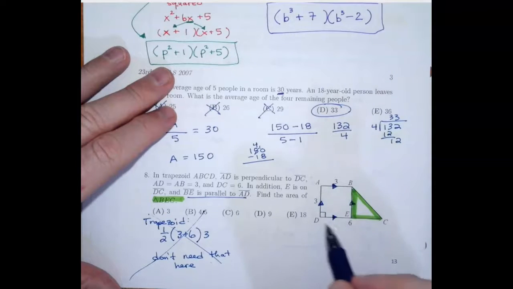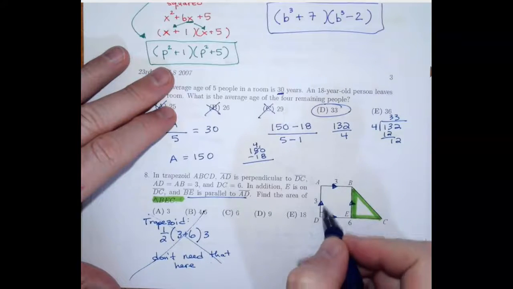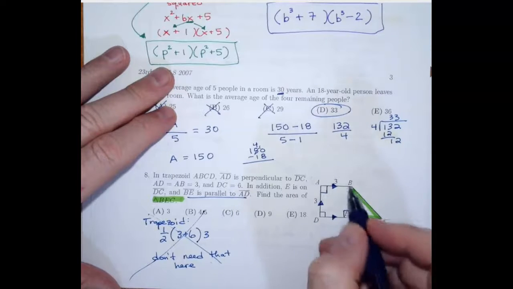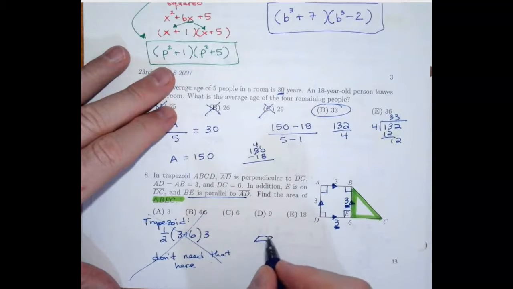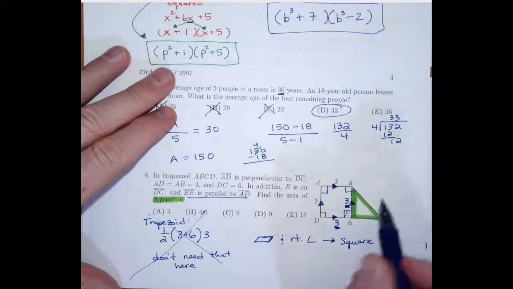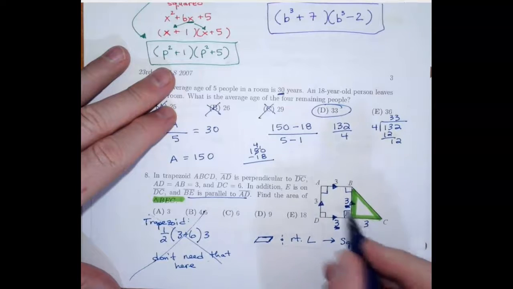So the key here is that this is a parallelogram because it has 2 pairs of parallel sides. So once we know that, then we know that consecutive angles are supplementary, so those would both have to be 180, and these also both would have to be 180, and at that point it turns into a square. So this is 3, and this is 3 also, based on that. Okay, so we have a parallelogram and a right angle, so that leads us to having a square, and all 4 sides are equal. So this whole thing was 6, so 6 minus 3 is 3. And now we're pretty much done.